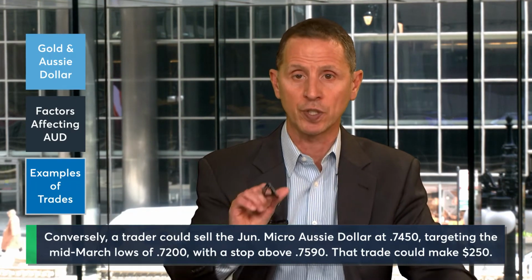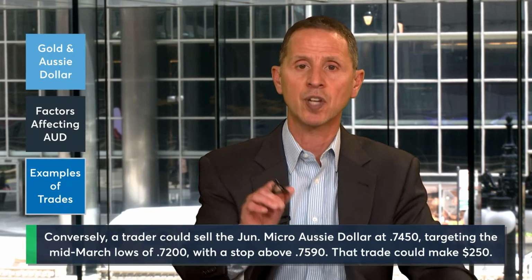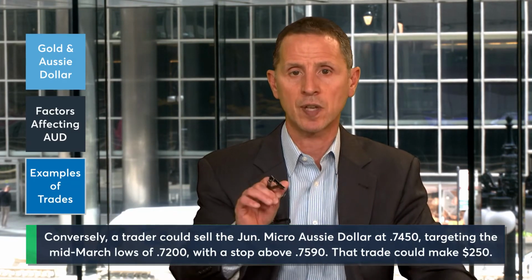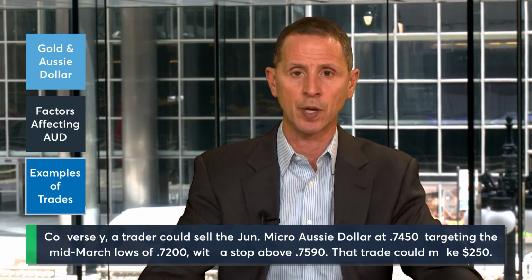Now, if a trader believes that the move in Aussie has legs and it will continue lower, perhaps pricing in more Fed hawkishness, they could sell the CME June micro Aussie dollar futures contract at 0.7450, the current level, and target the mid-March lows of 0.7200. A stop for this trade could be placed above at 0.7590. This trade could make $250 if your target is reached and risks $140 if you're stopped out at your level.